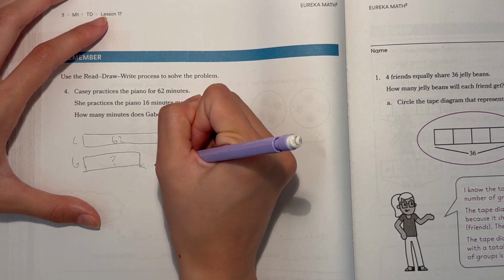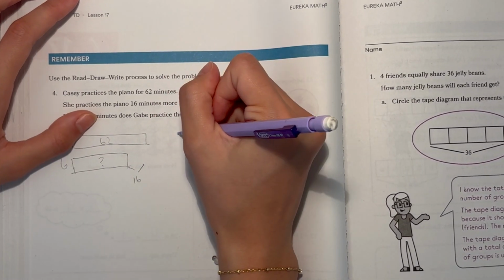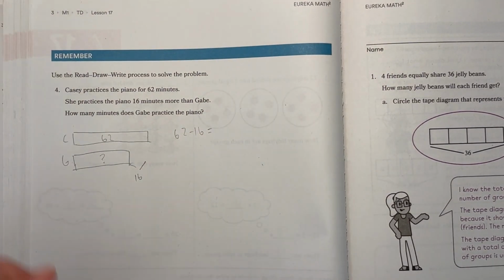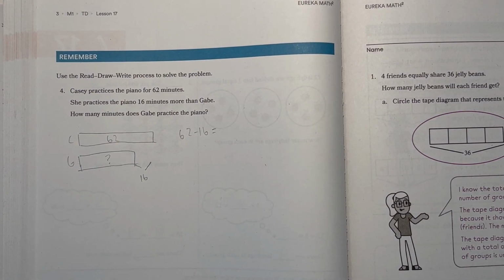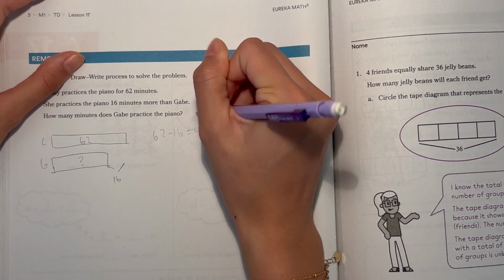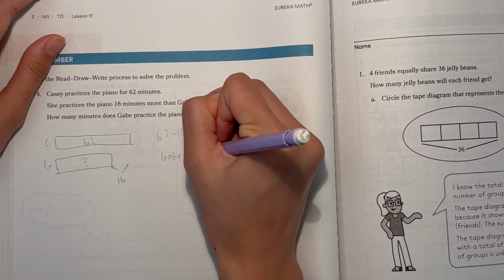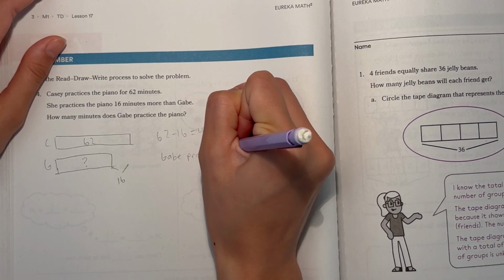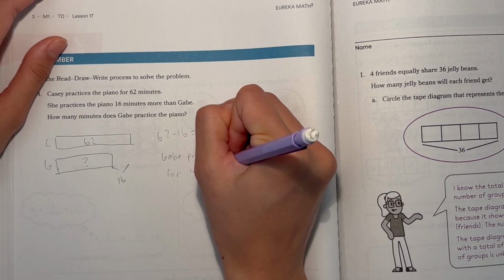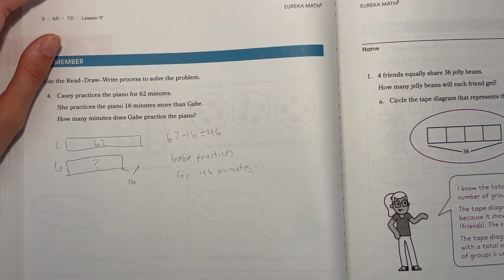And we know this over here is 16. So to do that, let's do 62 minus 16. And 62 minus 16 will give us 46. So that means Gabe practices for 46 minutes. Alright.